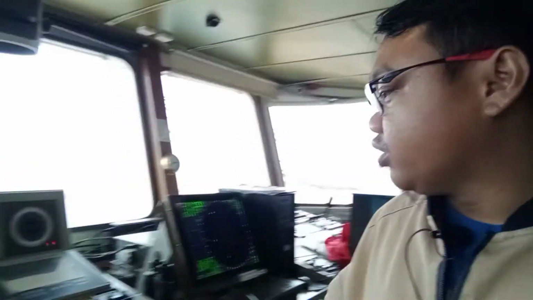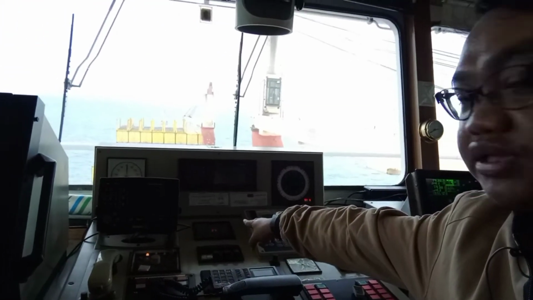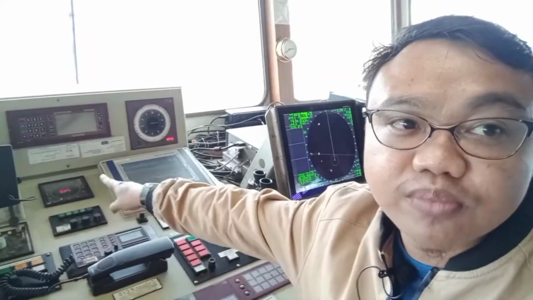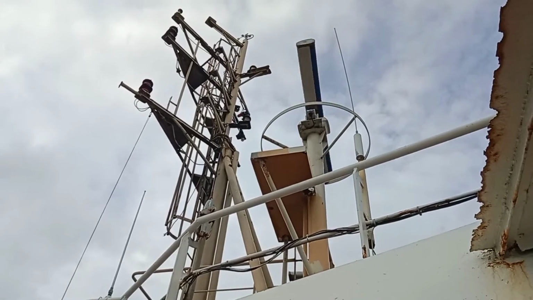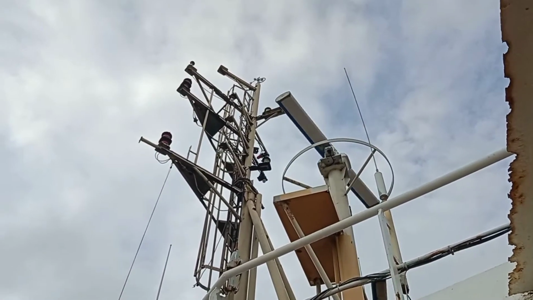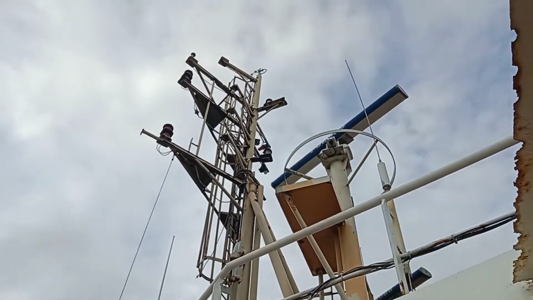Then we also need the anemometer, which is simply the measurement coming from the wind vane. At the topmost portion of the mast, you have the anemometer or the wind vane.